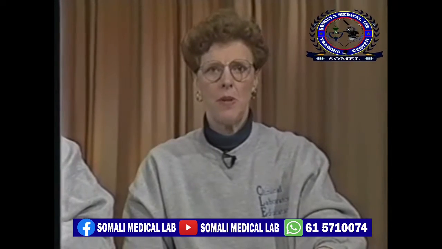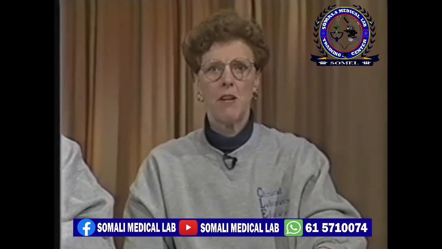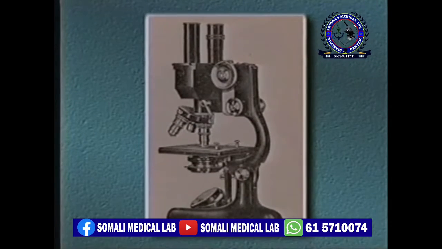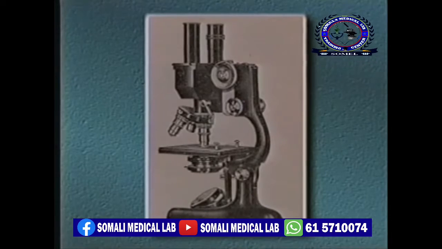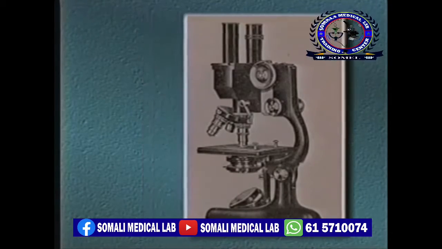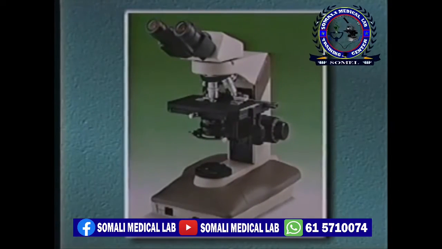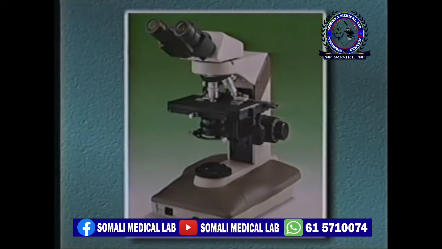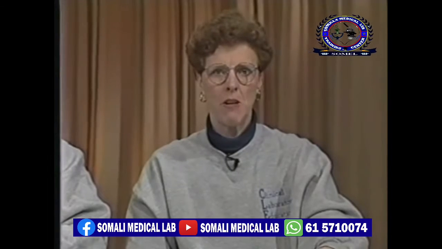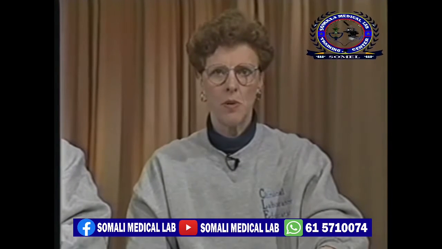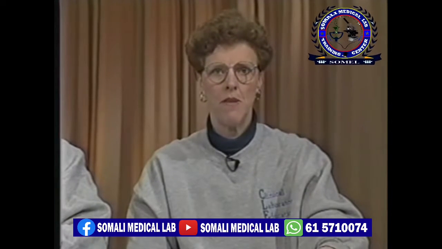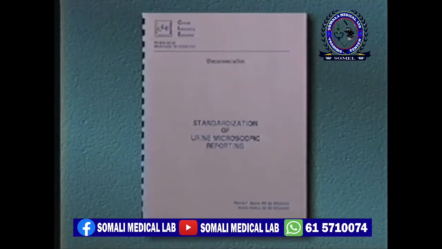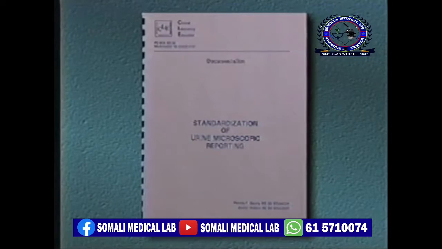As you can tell, we strongly recommend the use of phase microscopy. In the past, the oldest microscope in the lab was placed in the urine laboratory when new ones were purchased. If possible, having a quality microscope with phase capabilities helps in the performance of microscopics. If you do not use phase microscopy, it is helpful to use one of the many urine stains commercially available. In your documentation is a chart to use to standardize urine microscopic reporting.